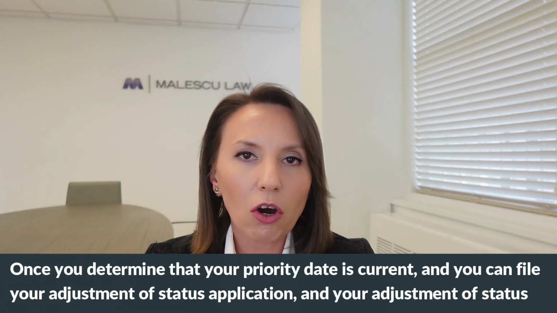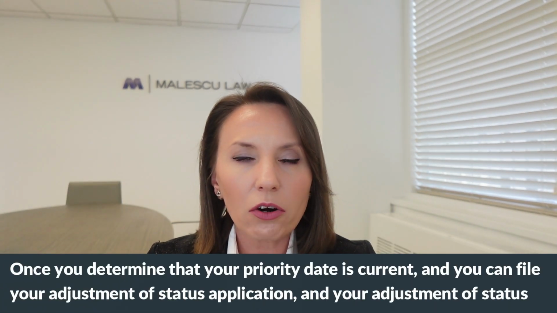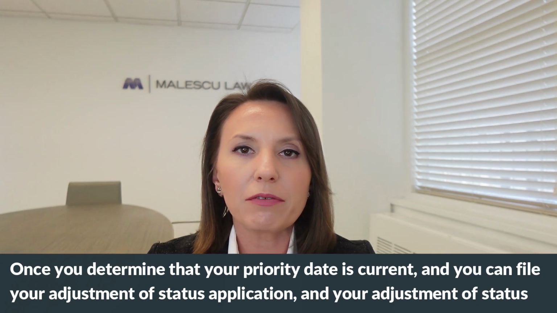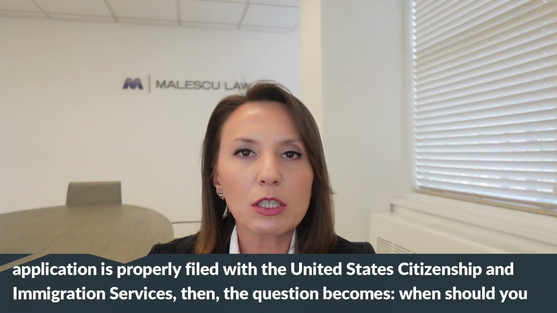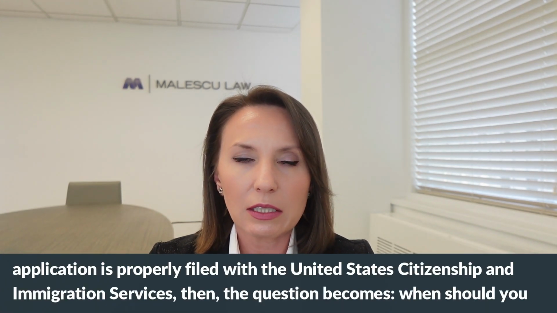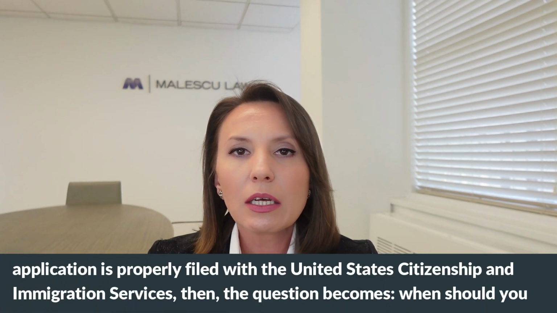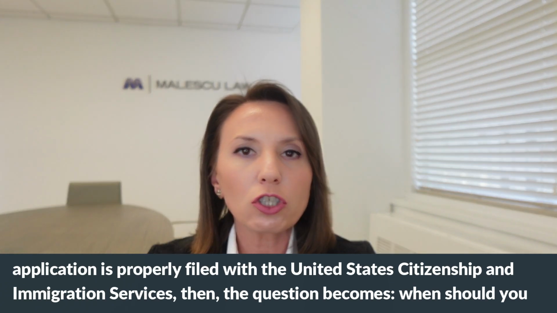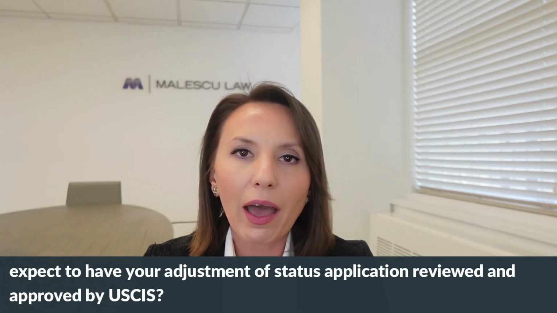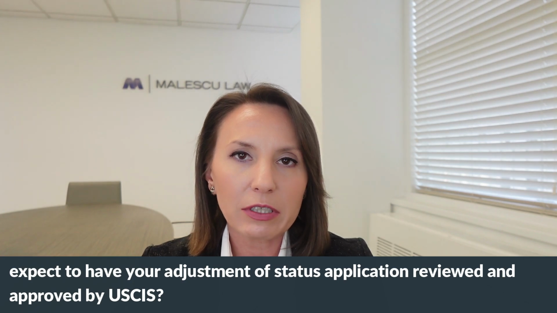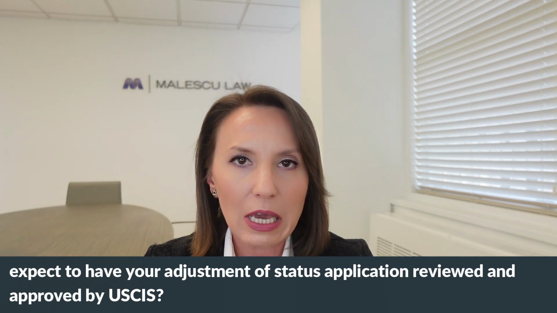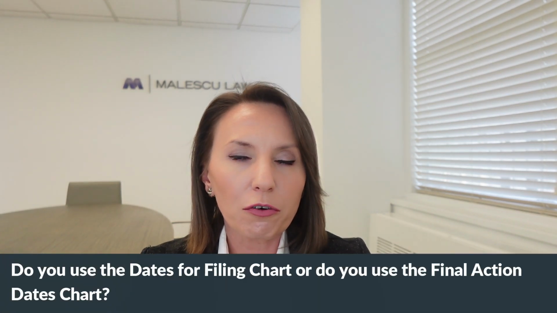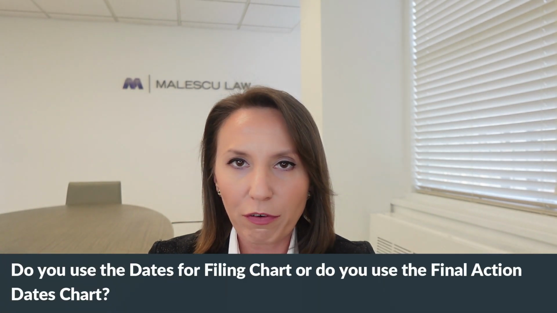Once you determine that your priority date is current and you can file your adjustment of status application, and it is properly filed with the United States Citizenship and Immigration Services, then the question becomes, when should you expect to have your adjustment of status application reviewed and approved by USCIS? Do you use the dates for filing chart, or the final action dates chart?